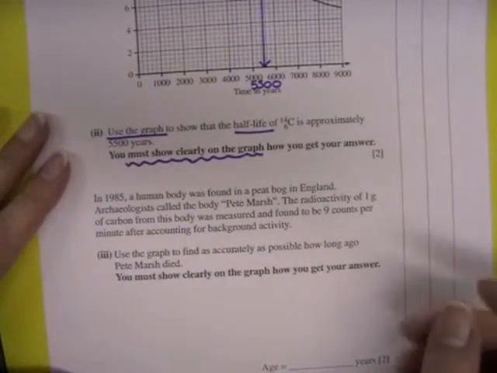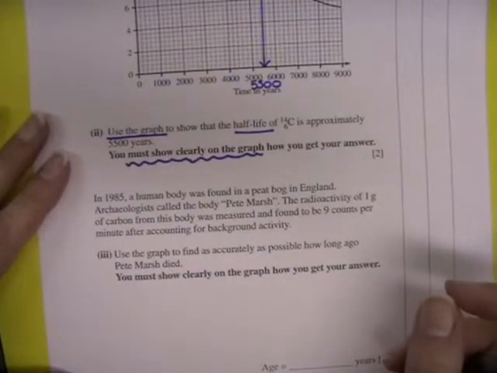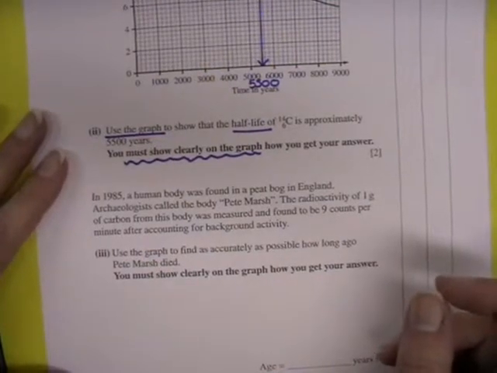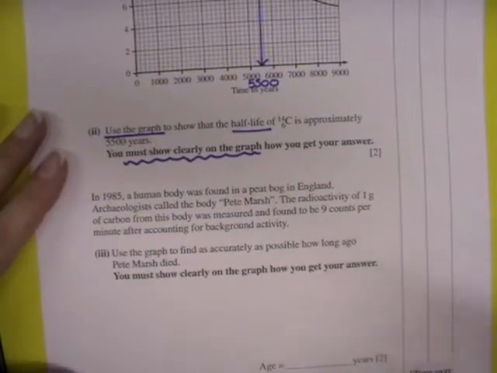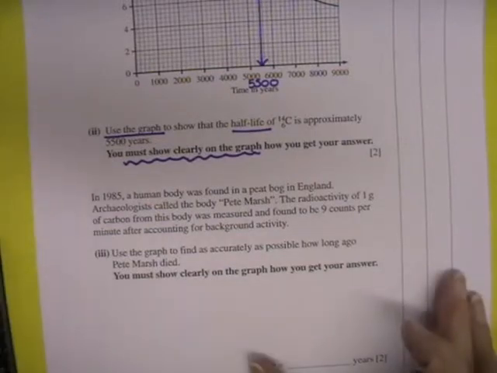In 1985, a human body was found in a peat bog in England. Archaeologists called the body Pete Marsh. The radioactivity of 1 gram of carbon from this body was measured and found to be 9 counts per minute after accounting for background activity. Use the graph to find as accurately as possible how long ago Pete Marsh died.